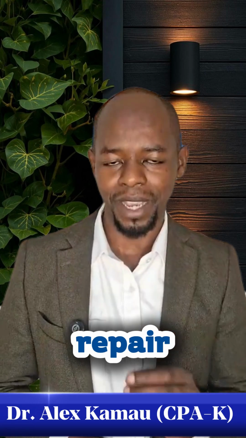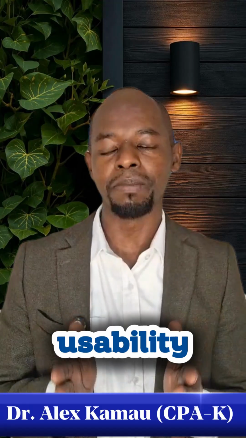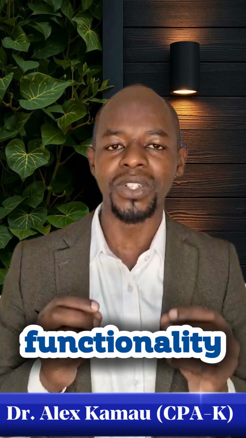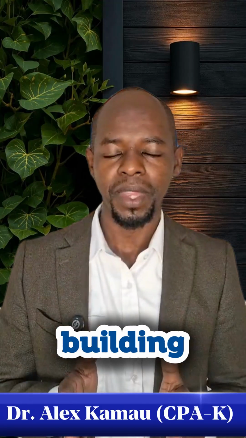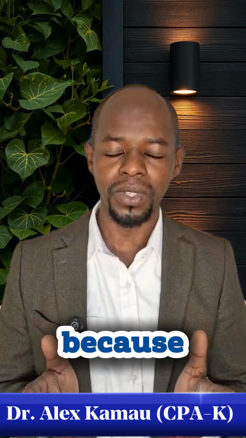All those repair works are operational in nature because they are not supposed to enhance the value of your building. They are not supposed to increase the useful life of that building or even to increase the usability, capability, or functionality of your building. And therefore, you should recover all these costs during the same year of income that they are incurred because they are operational in nature.